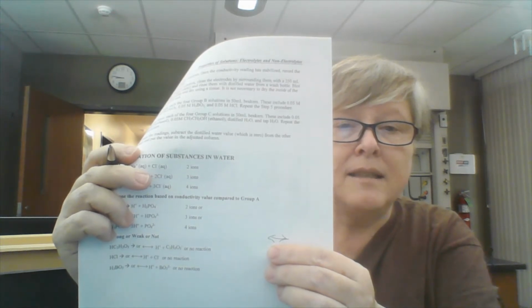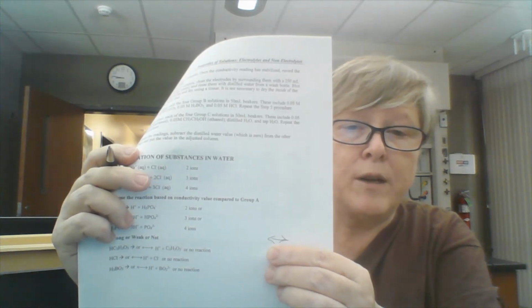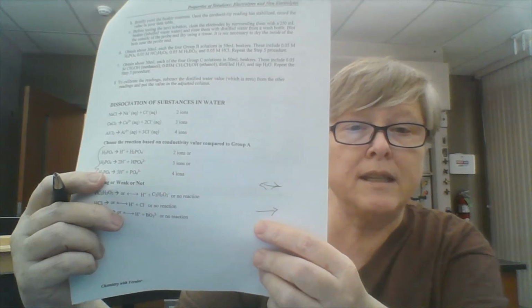That shows that it's a weak acid, that even though some of it dissociates, some of it goes back together just as quickly. If you think one of these acids is a strong acid, you put a single-headed arrow like this. This shows that it mostly dissociates and it doesn't come back together, so it's a strong acid.